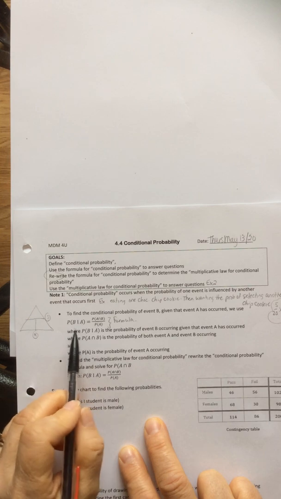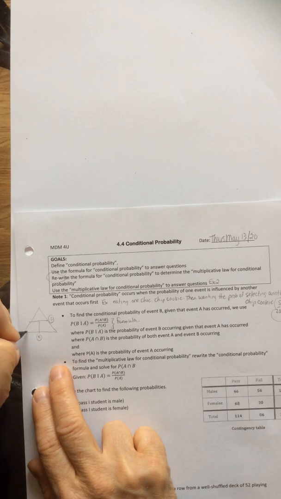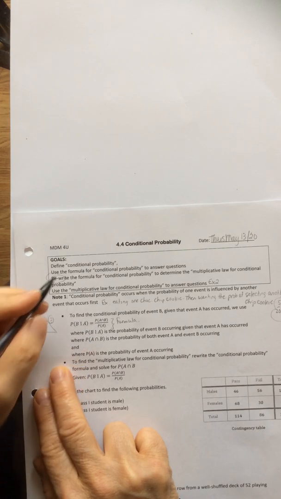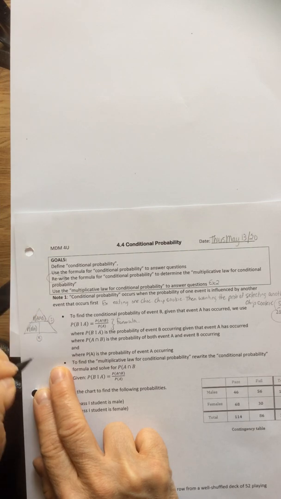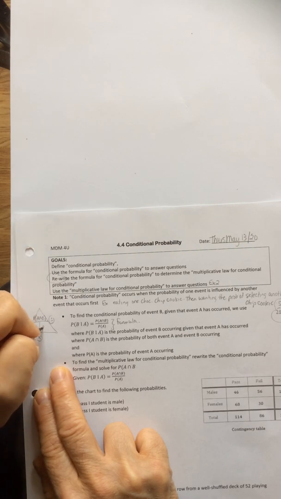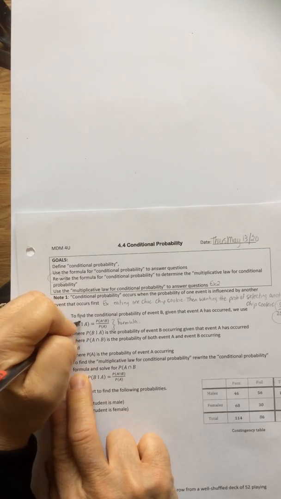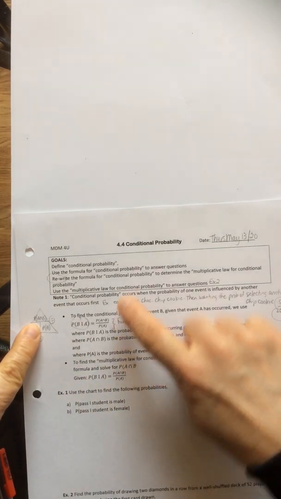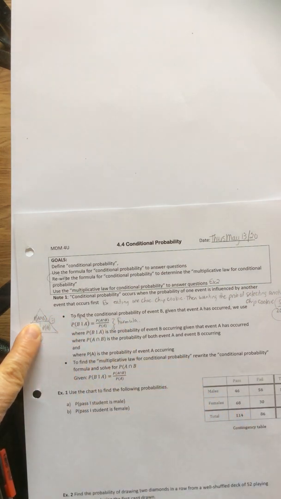So this is, in a sense, the probability of B, given that A has already happened, is equal to the probability of A intersecting with B divided by the probability of A. If I want to know this, this is what I don't know. I cover it, and it's the probability of A intersecting with B divided by the probability of A.